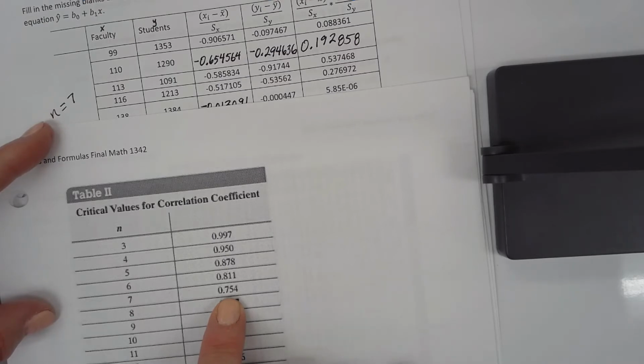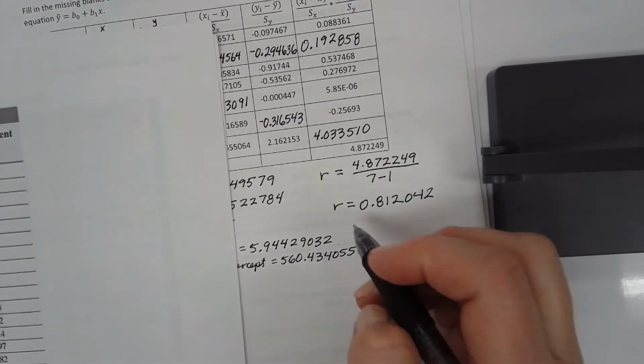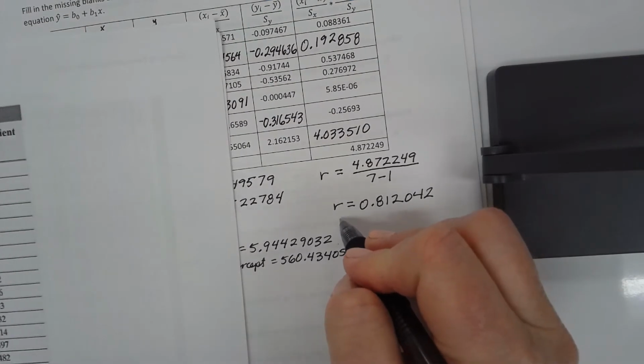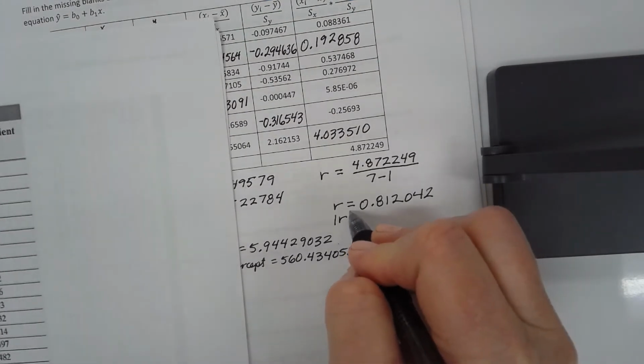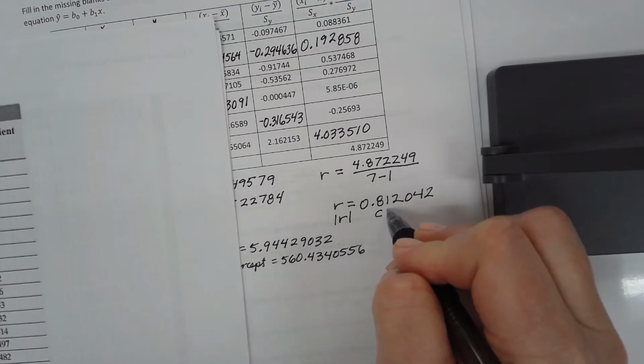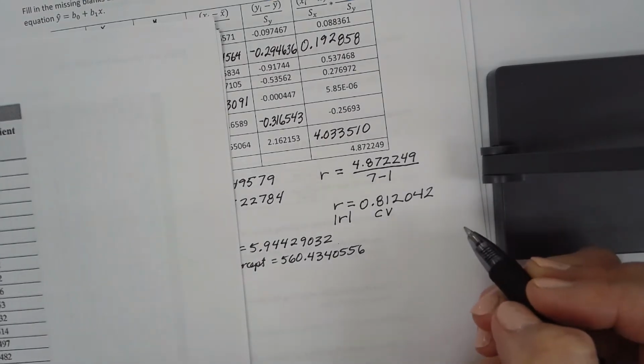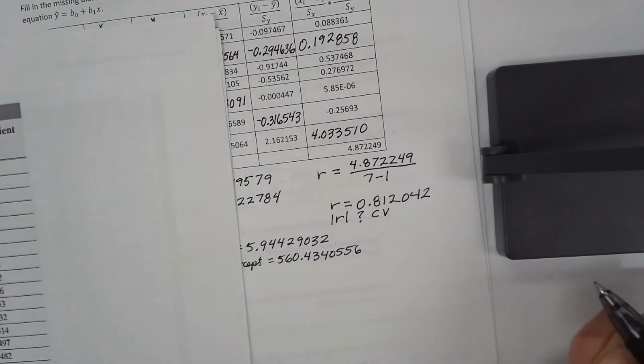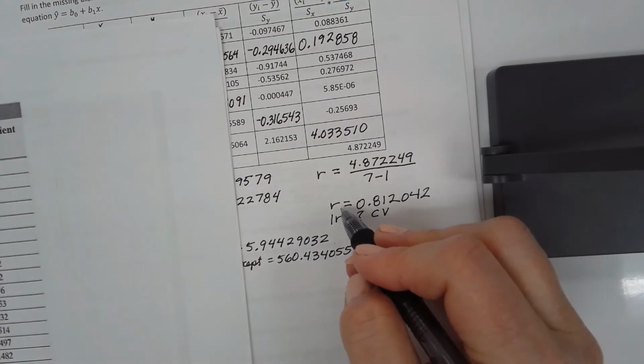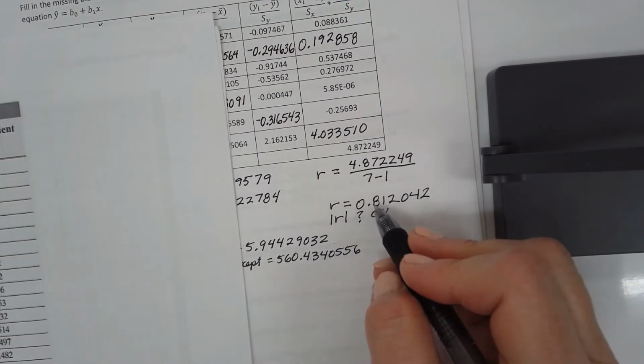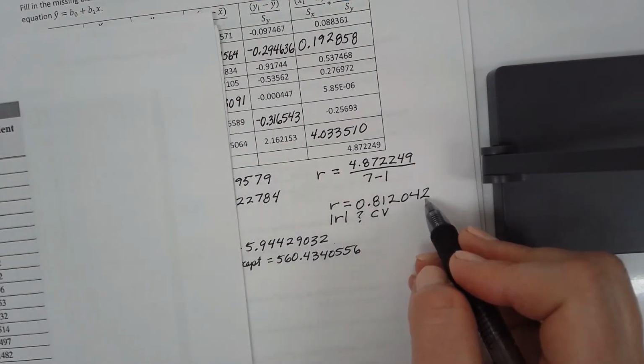0.754. Okay? So we need to compare the absolute value of our R to our critical value. Okay? So how do those two compare? So what's the absolute value of 0.812042?